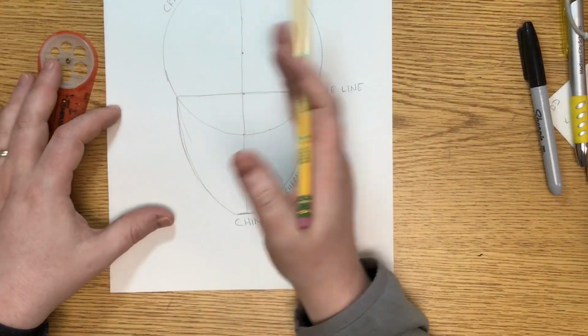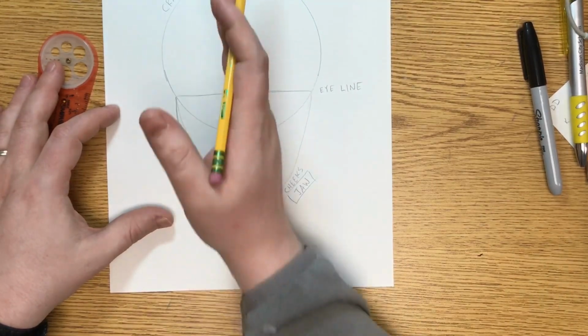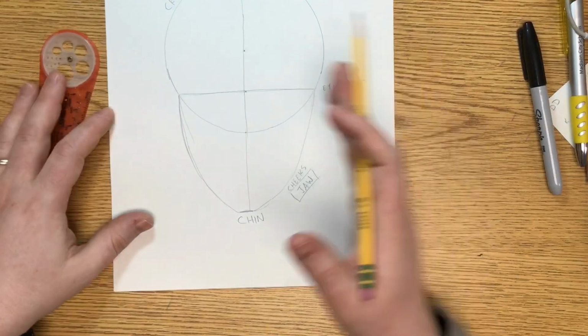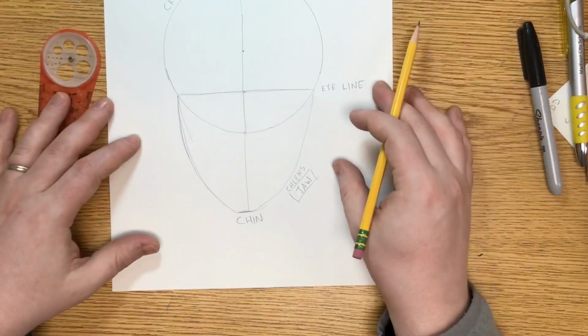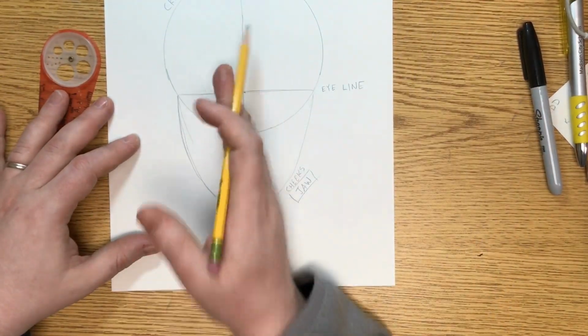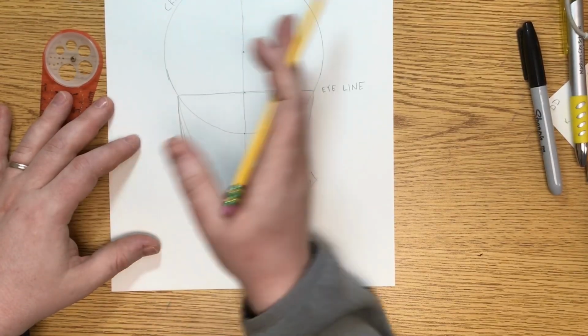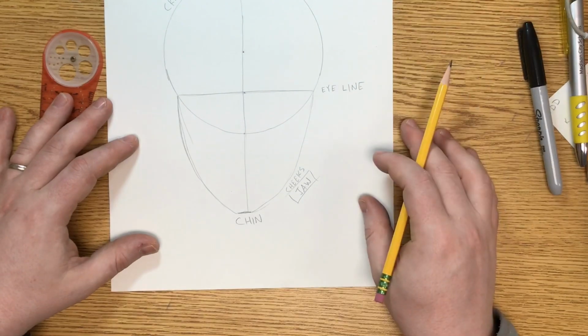But the center line will just help in those cases to make sure you get things in the right places. In this case, it's not 100% necessary. Because we're looking flat on, we can just think symmetrically. Everything is going to be even on both sides.